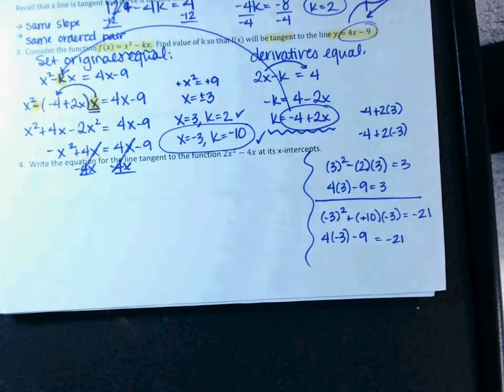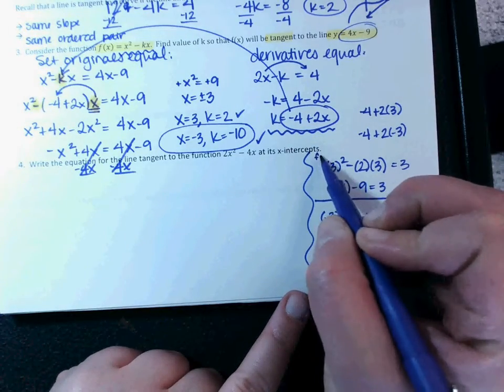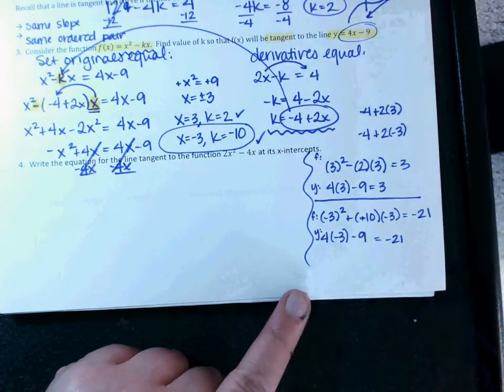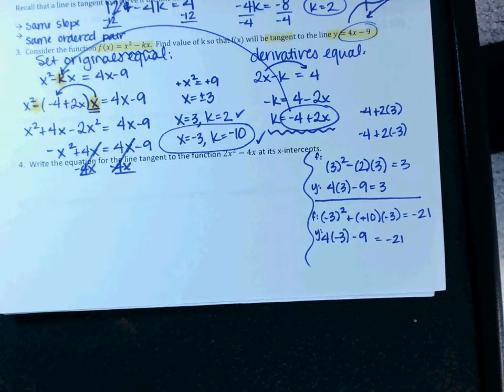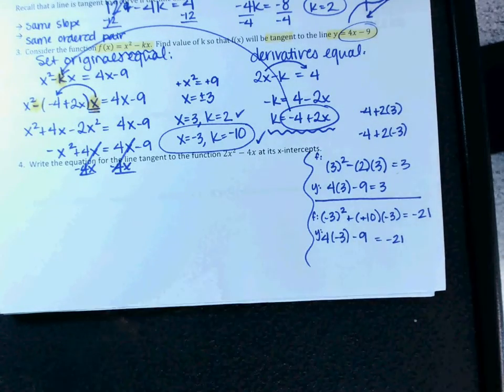Wait, so they both work? They both ended up working because for my f of x and my y, when I plugged in those unique combinations, they came out to give me the same y value. This one gave me 3 and 3. This one gave me negative 20 and negative 21.